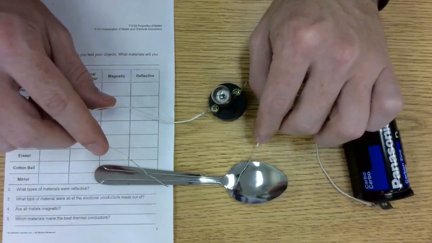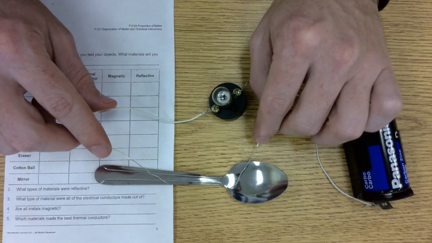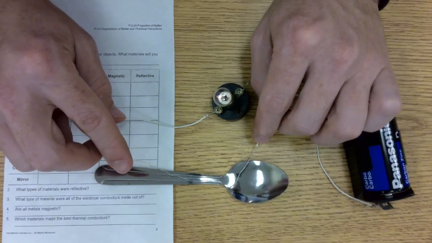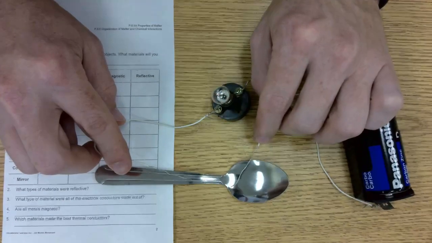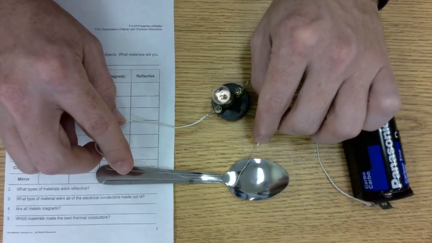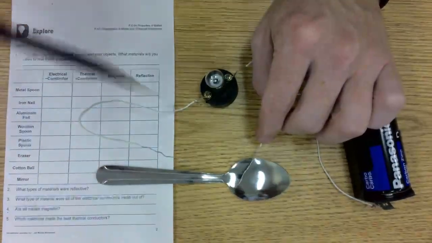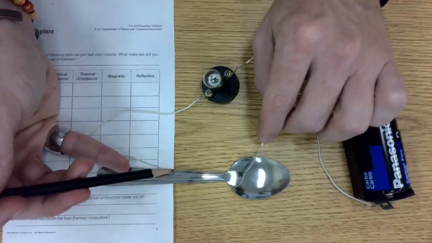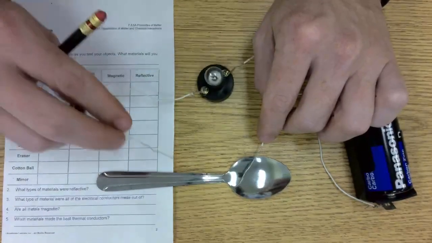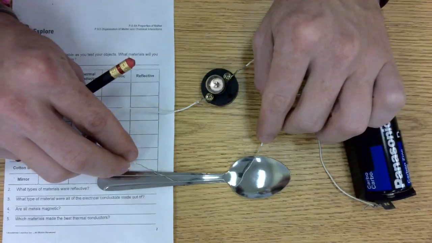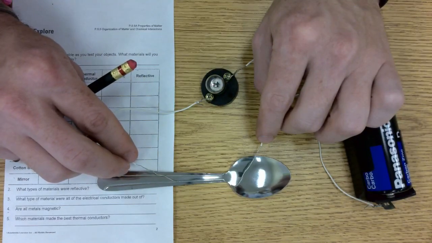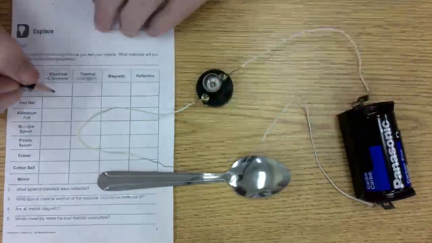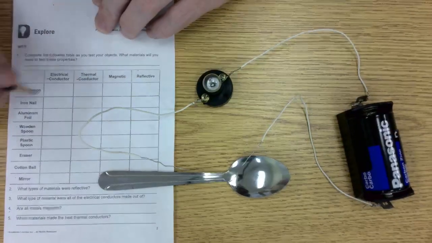So what do you think? Is the bulb going to light up, or is it not? Let's find out. All right, we're getting a little electricity flowing. There we go. All right, we see that? Very good. So electricity is moving from this wire into the spoon, and then up this other wire, back around to the light bulb to cause an electrical reaction. So electrical energy is passing through the spoon, so we can say that the spoon is, yes, an electric conductor.